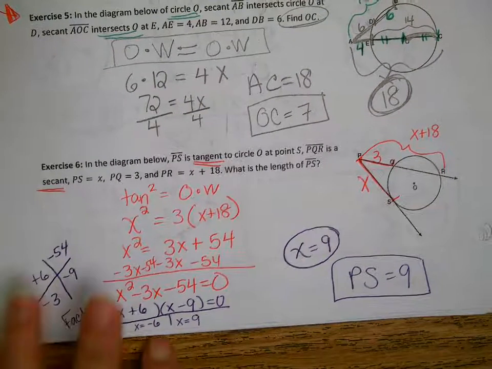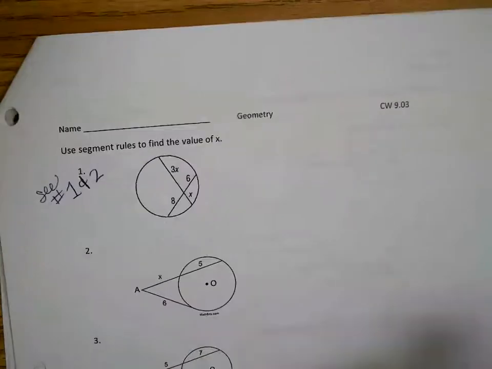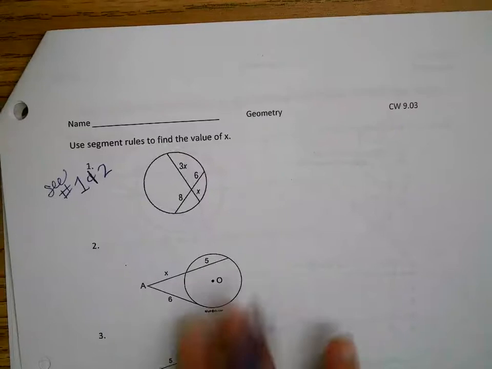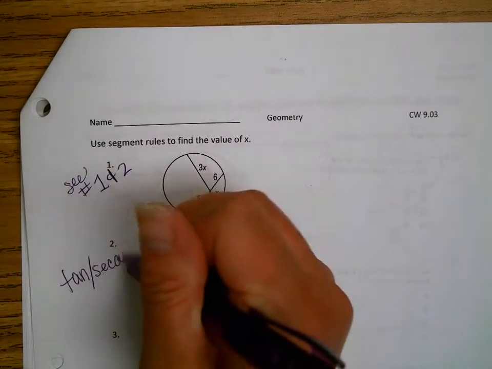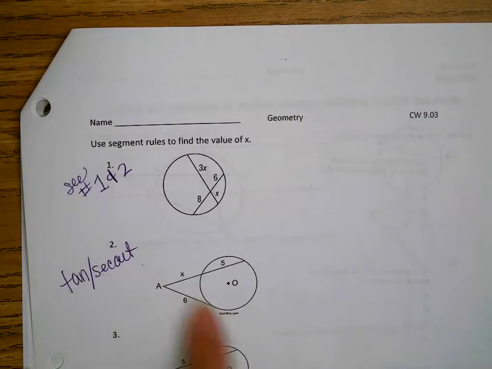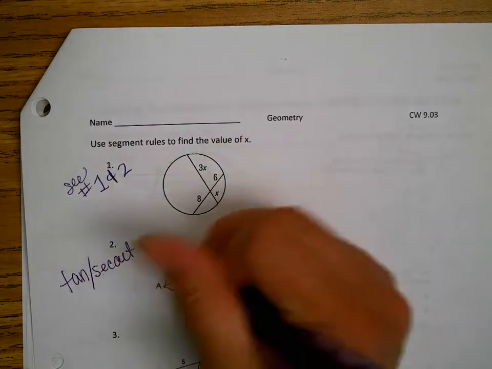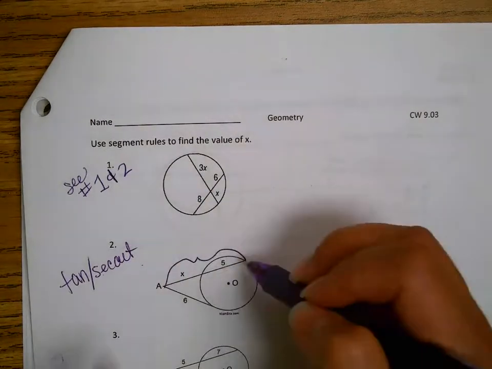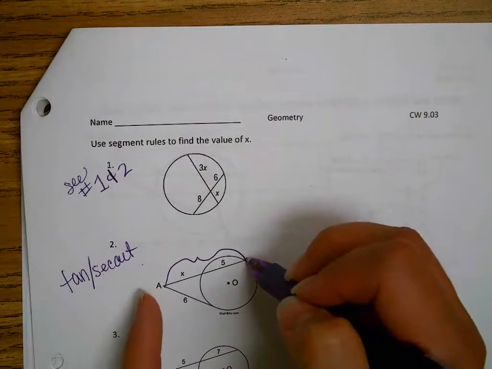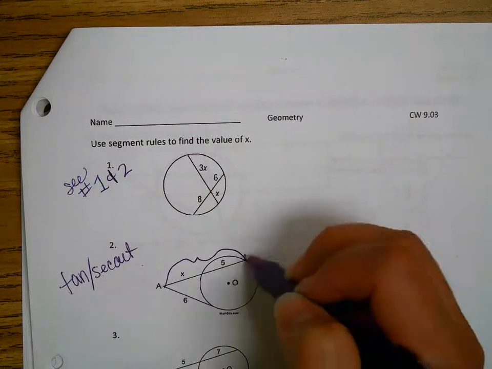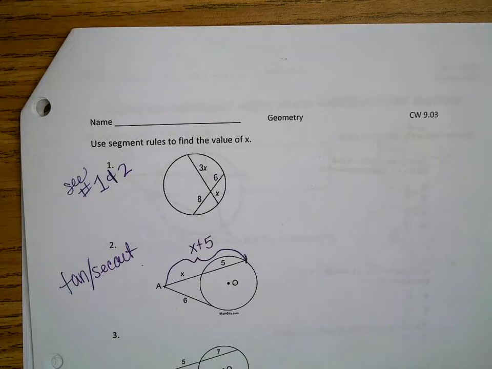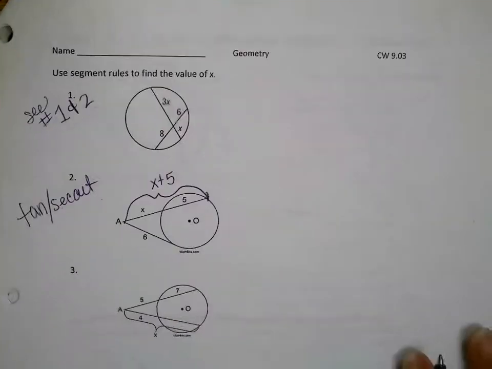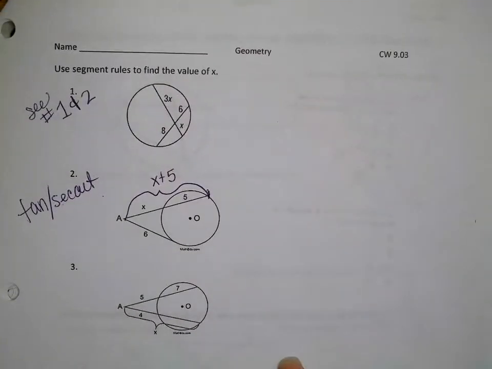We're going to jump over to the classwork. So, question 2 is a tangent secant. You know, that's all new for us. So you have a tangent to here. This segment would be a secant. Refresher on the whole secant. The entire measure from A to this endpoint here is X add 5. Okay. You will get a quadratic there. You're going to have to factor for number 2. All of these require a little factoring.